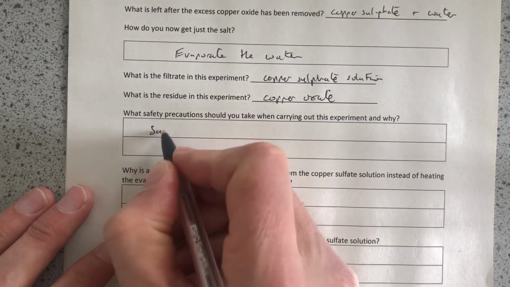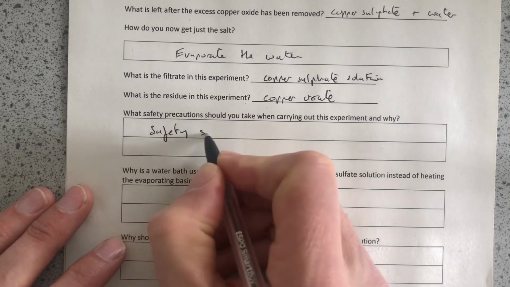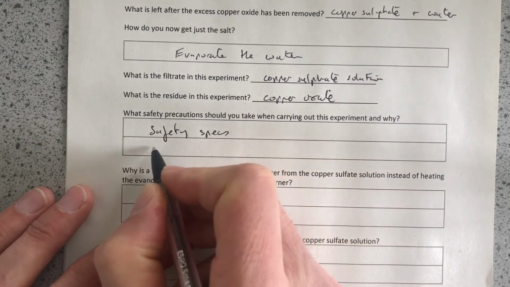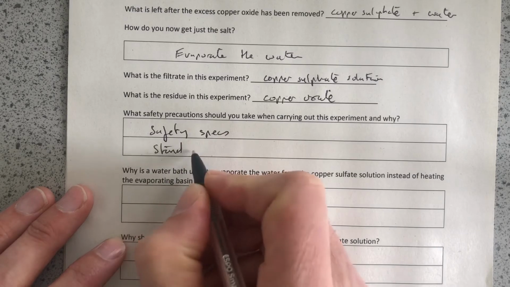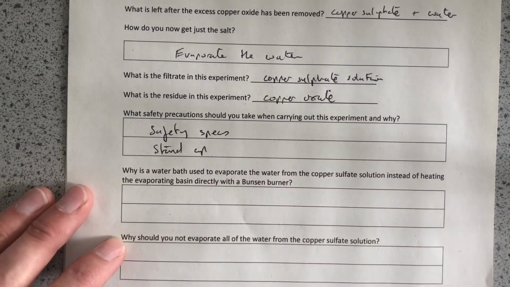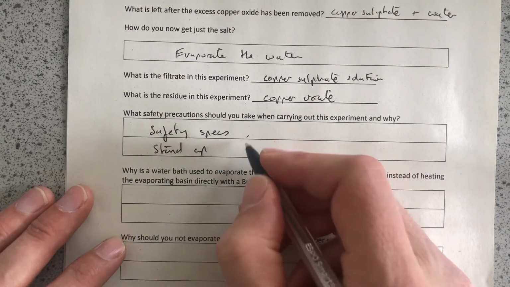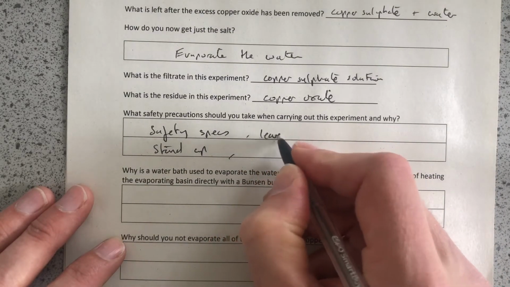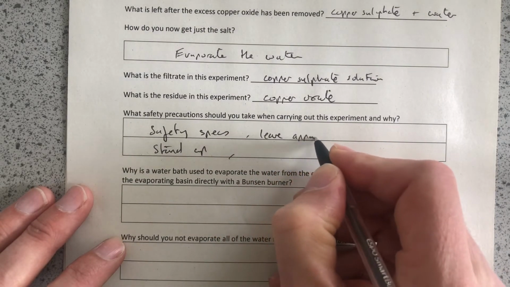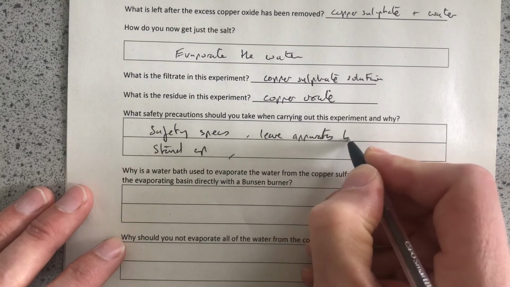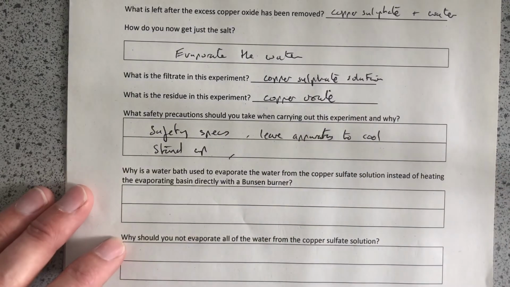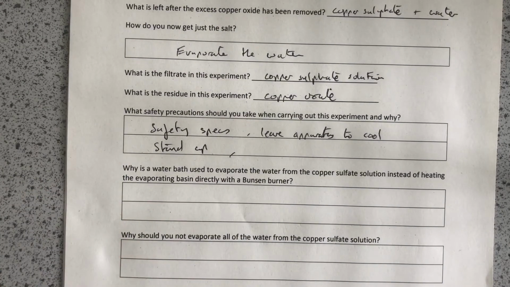Well, safety specs, absolutely essential. Stand up, because we don't want to get burnt either, and if something tips over it might go on our lap. And leave apparatus to cool. That's important. So after that evaporation, it's all going to be very, very warm indeed.